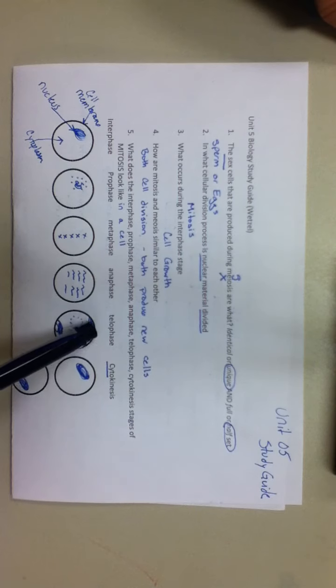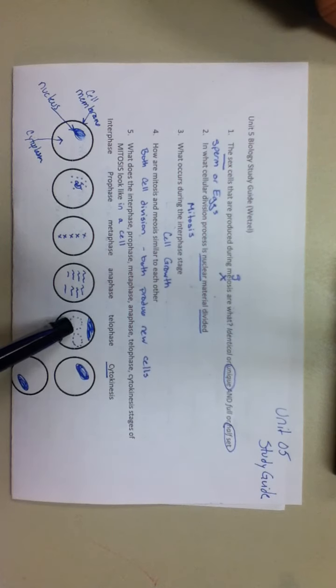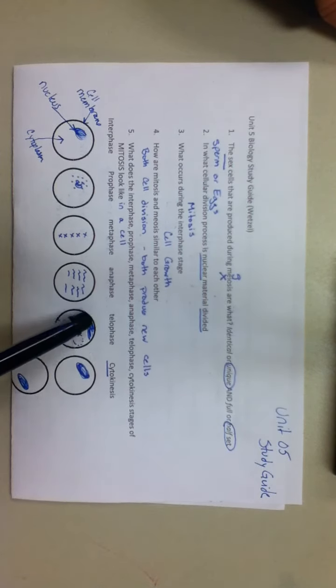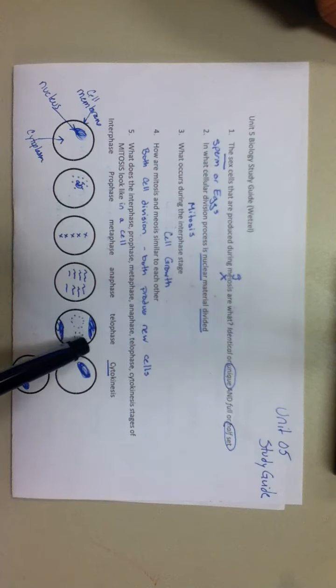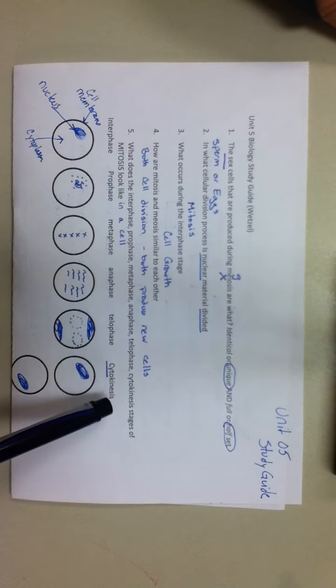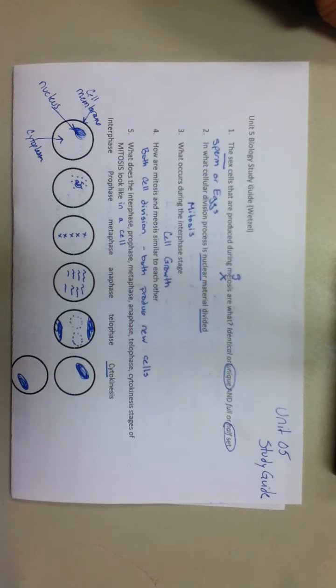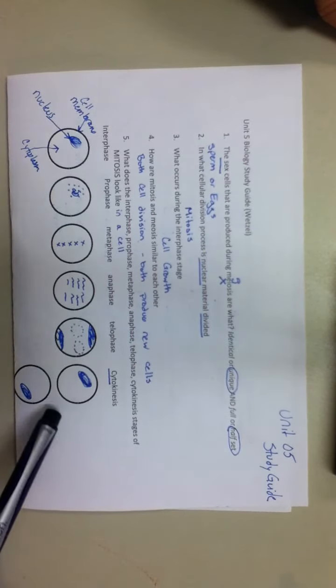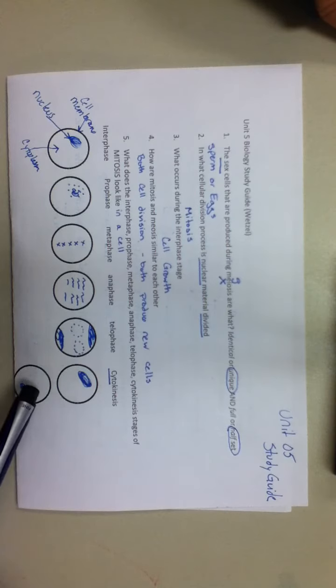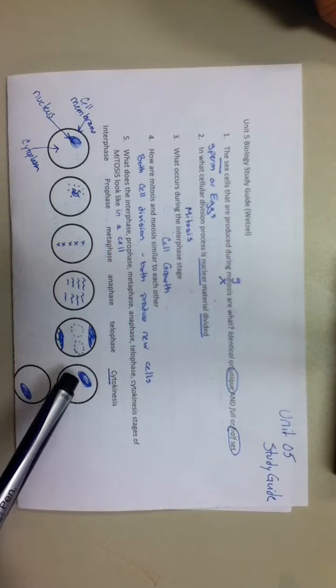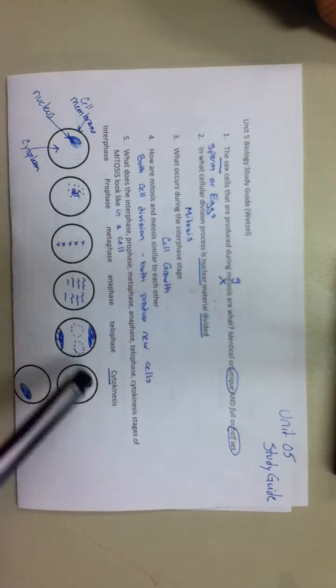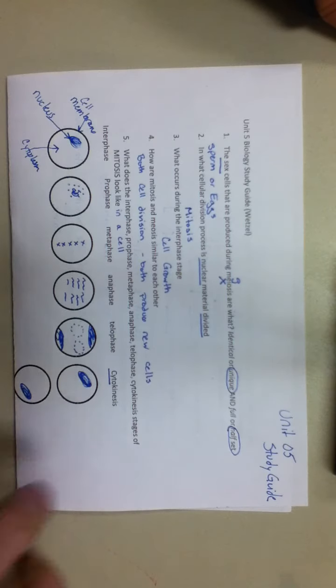Telophase is when the cytoplasm is going to pinch in a little bit and two new nuclei are going to start to form. Cytokinesis is the division of the cytoplasm. This is where the cell formally splits and you now have two completely new cells. They should look exactly like the original cell. They're identical.